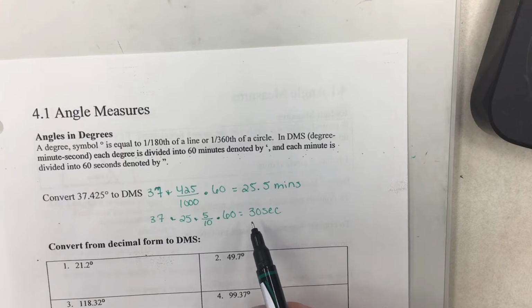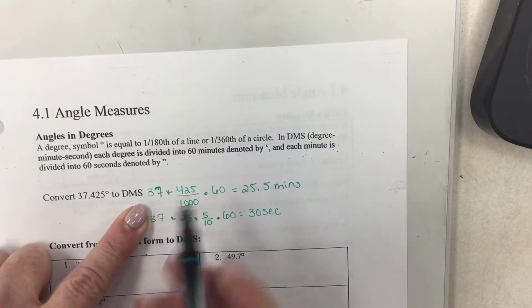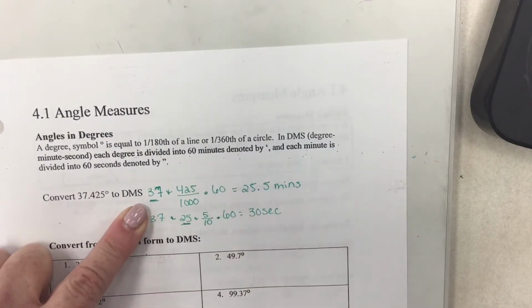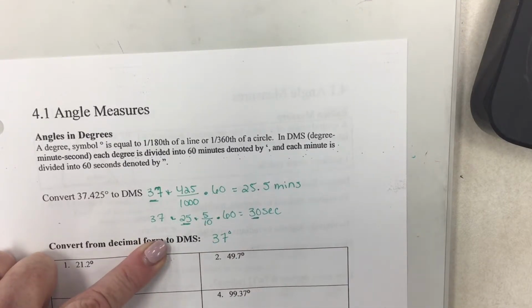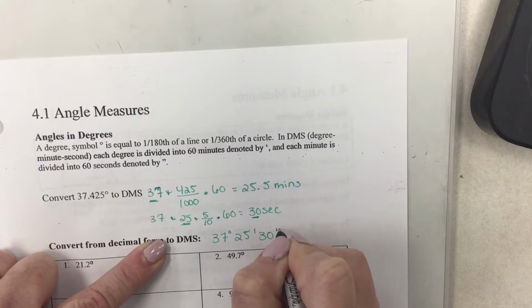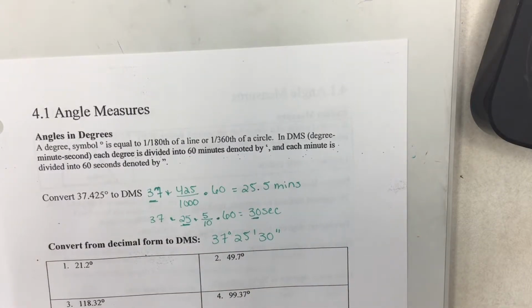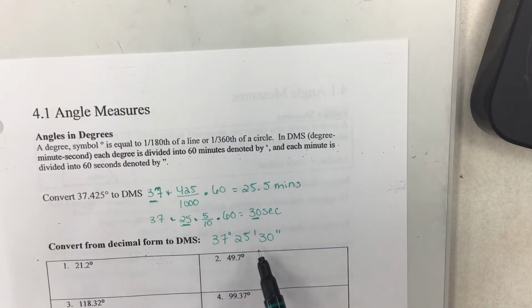So what I'm going to do now is rewrite it in terms of degrees: 37, minutes, 25, seconds, 30. So I write that as 37 degrees, 25 minutes, and 30 seconds. Multiplying each fractional part by 60 to convert from degrees to minutes, so to speak, and then minutes to seconds. So I did that in 2 steps. Third step would be completely rewriting it.